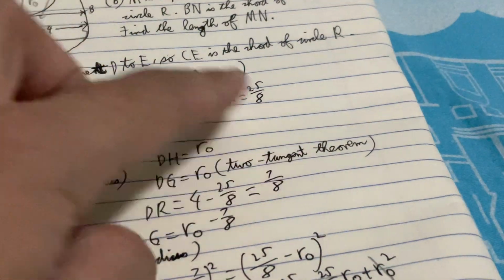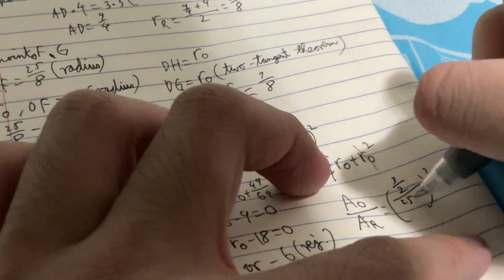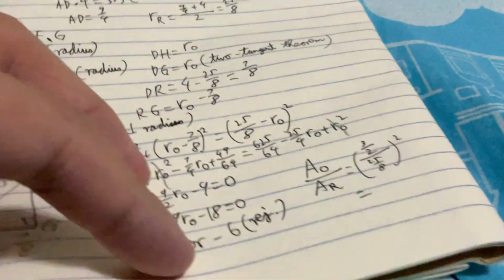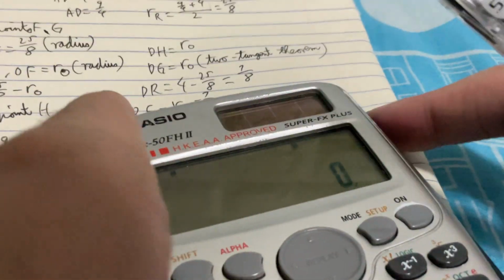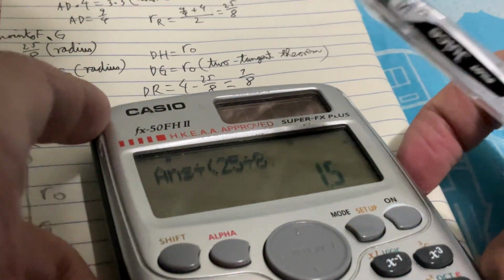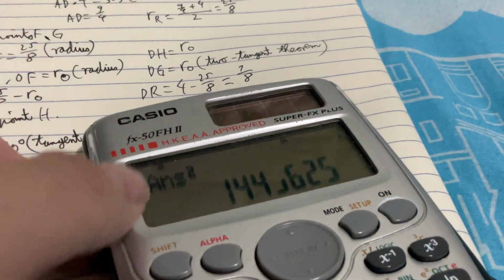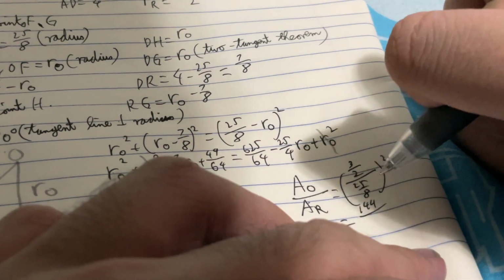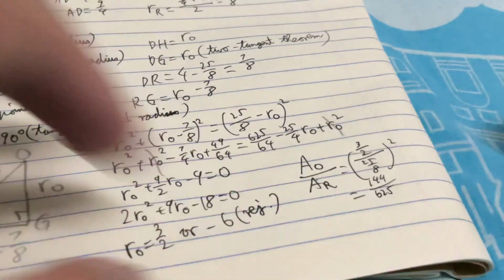This is equal to 25 over 8. And then use our calculator: 3 over 2 divided by 25 over 8, and then square this. You are going to get 144 divided by 625.